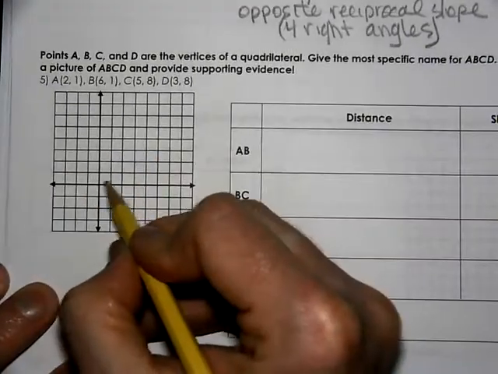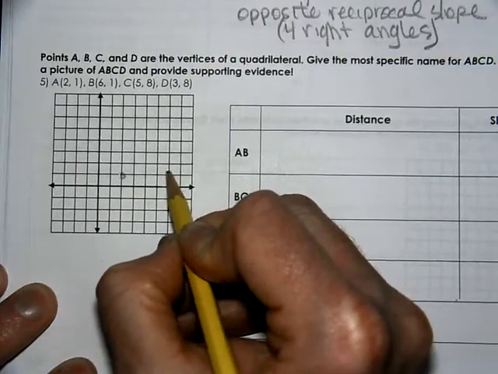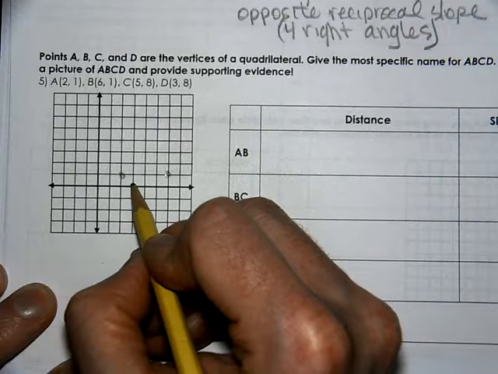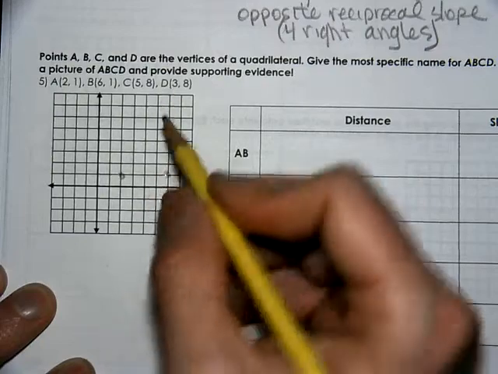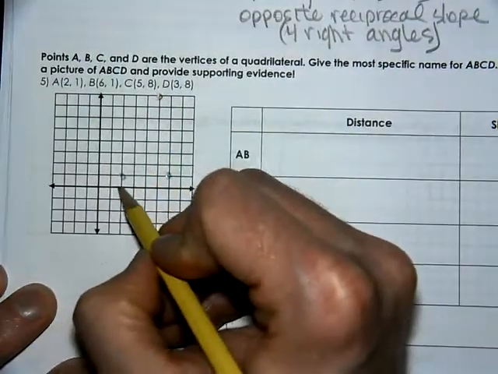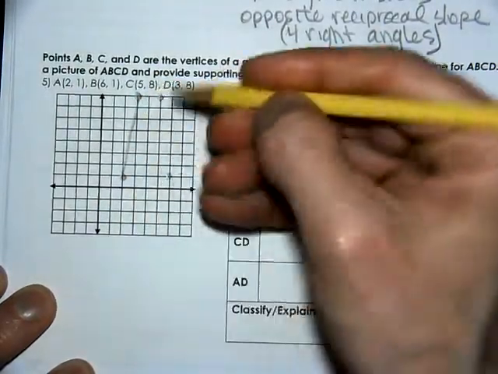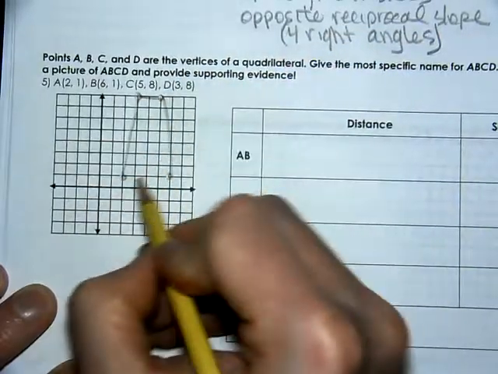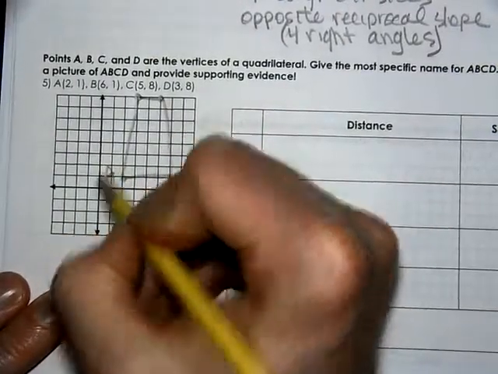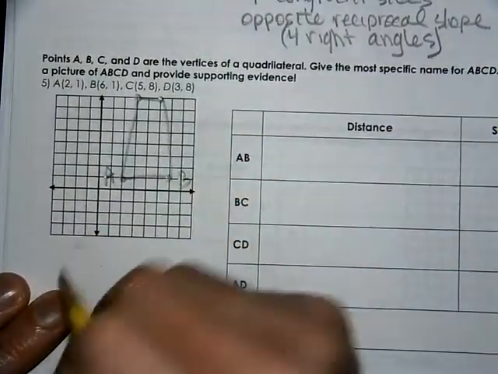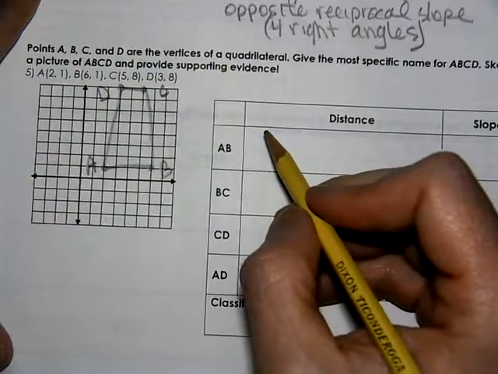Last one. So here we have point A, point B, point C and D. So we'll look at the distances.